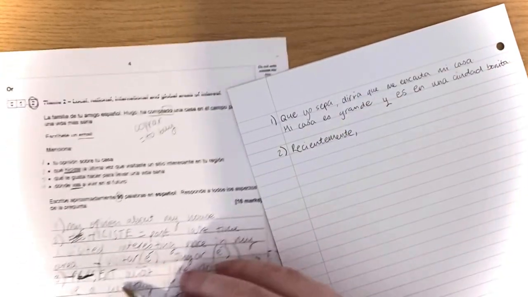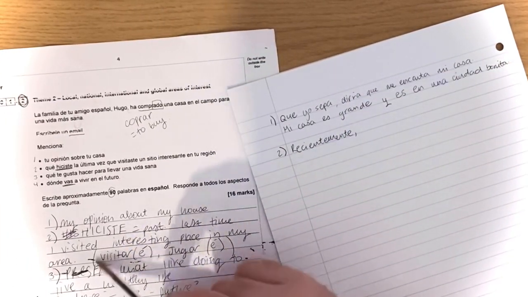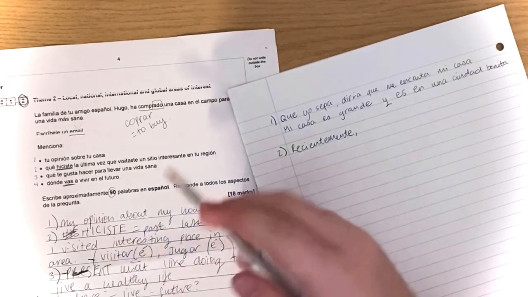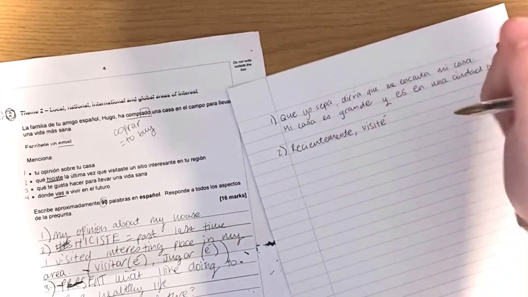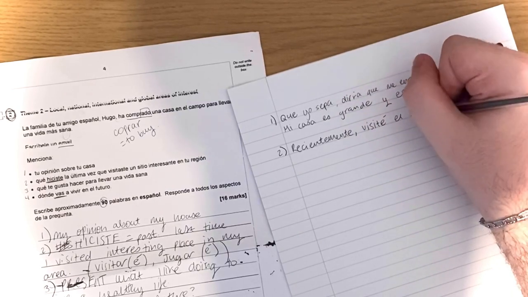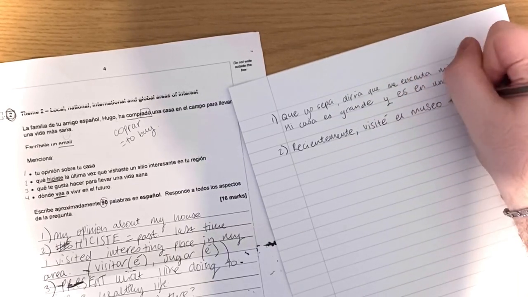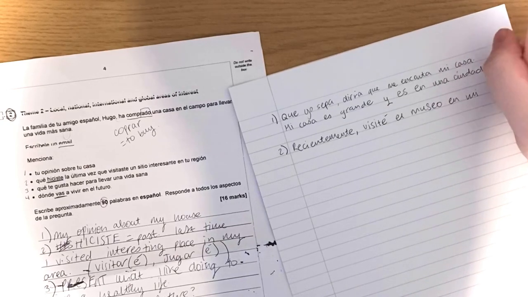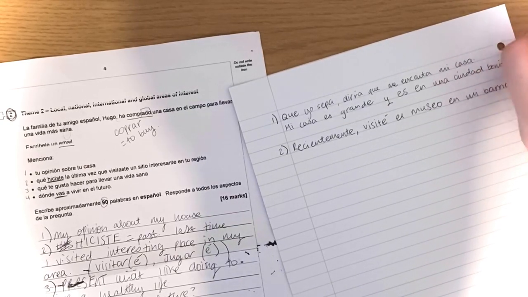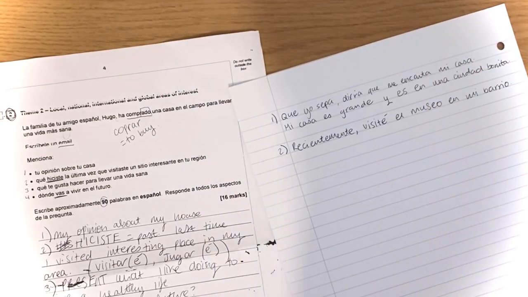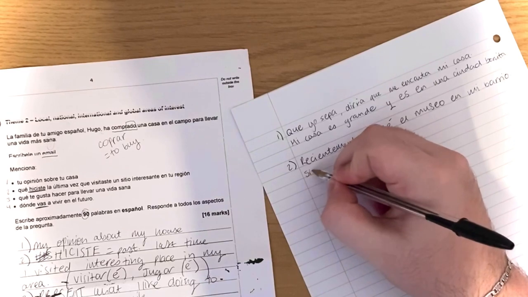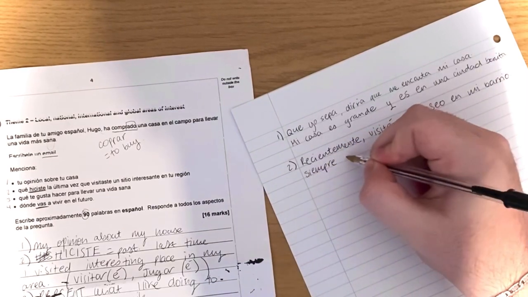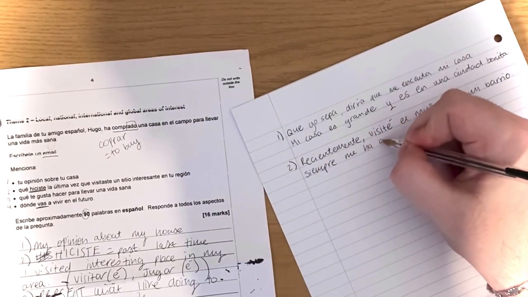Again, I'm going to come back to my conjugated visite. So, visite el museo en mi barrio. Then I'm going to get stuck in with my opinion on something. So I'm going to say, siempre me ha gustado.